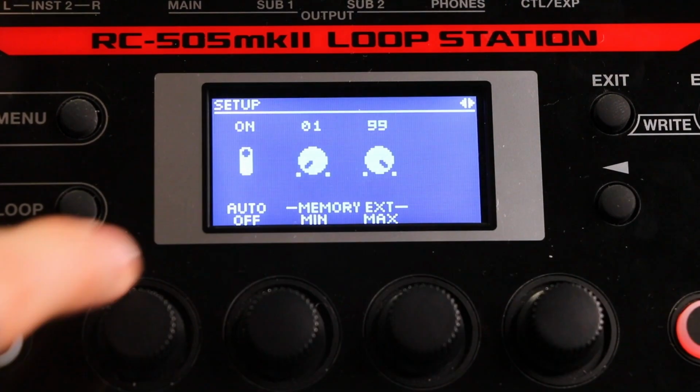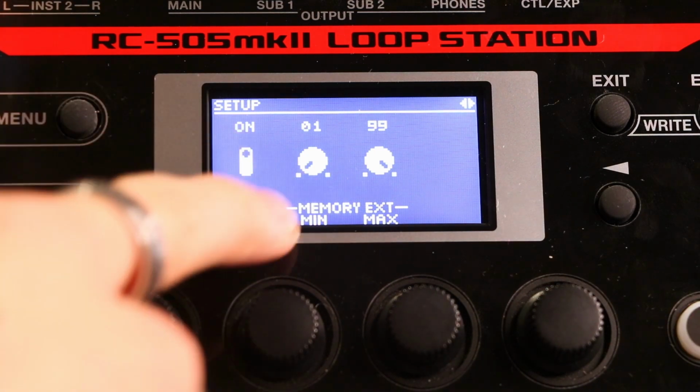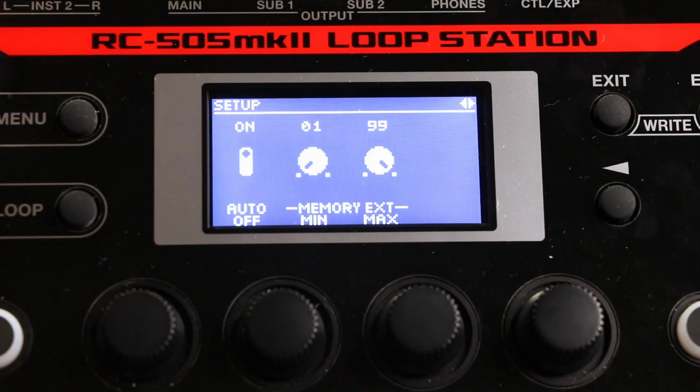On the next page we have the auto off, which apparently switches off your loop after some time. It never turned it off for me. And then we have the memory X, min and max. I don't know what they do, to be honest.